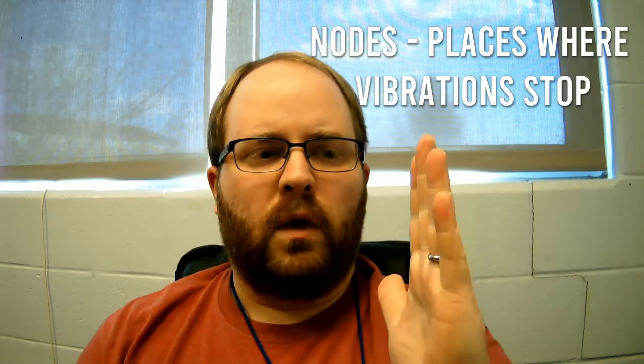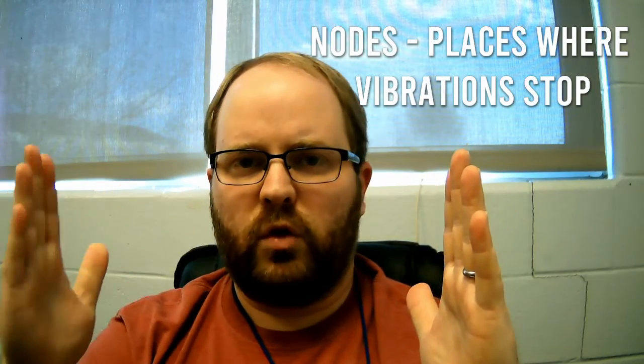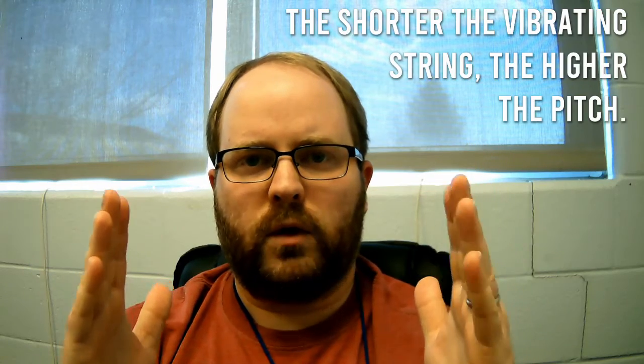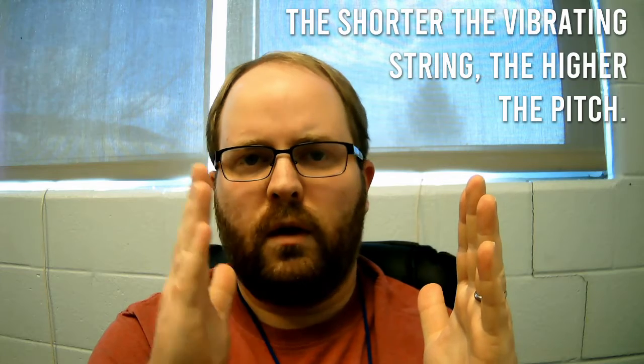So when we put this middle stand here, what we're actually doing is making sure that the vibration of the slinky is only going to move between the middle stand, which is the new node, and the end node, the second stand on the end. So we're actually cutting the vibrating part of the string in half. It's no longer going to vibrate the full length, it's only going to vibrate between the middle stand, the node, and the end.